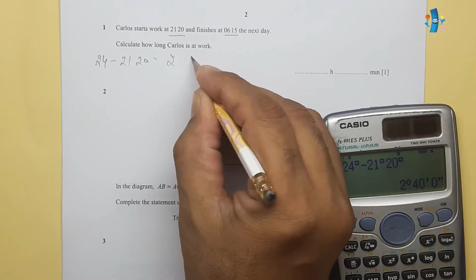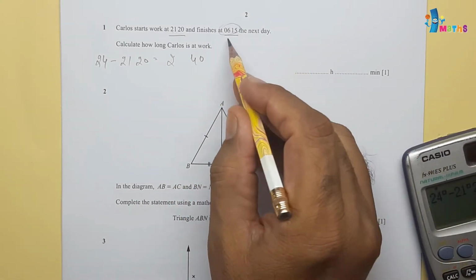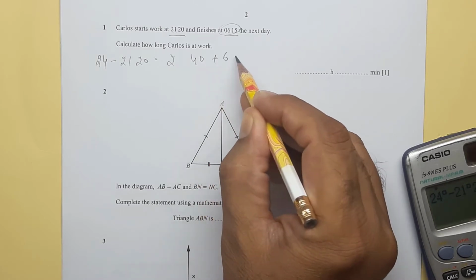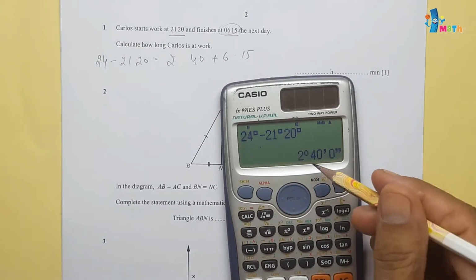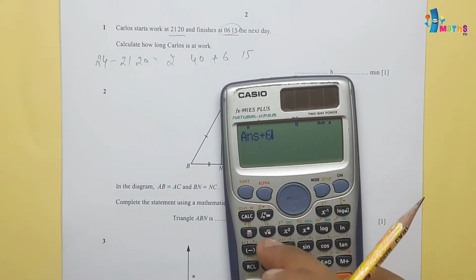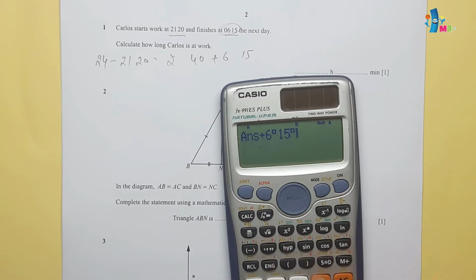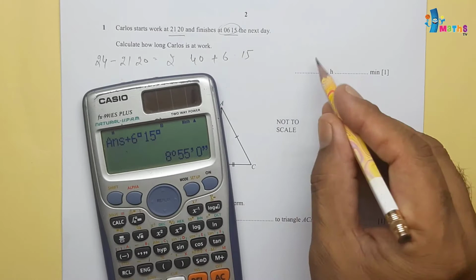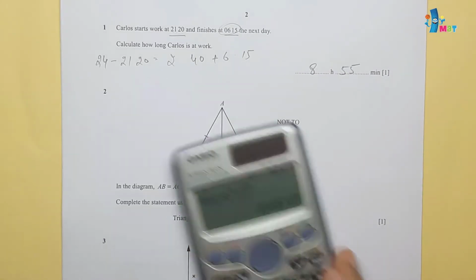So 2 hours and 40 minutes, plus this is additional after 24 hours, so we'll be adding 6 hours and 15 minutes. So this time plus 6 hours and 15 minutes will be equal to 8 hours and 55 minutes. So we can write here 8 hours and 55 minutes.